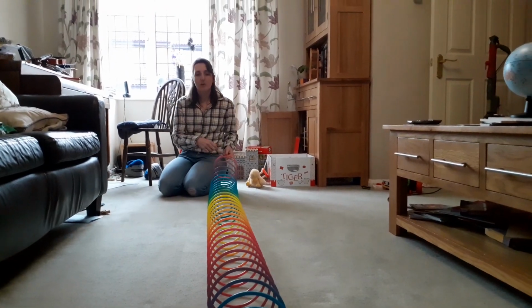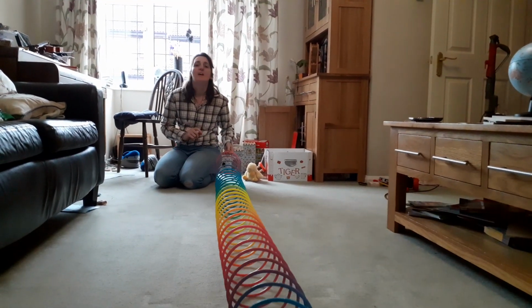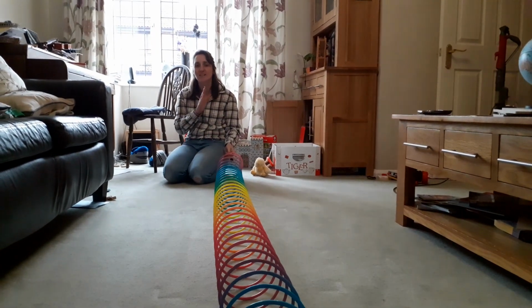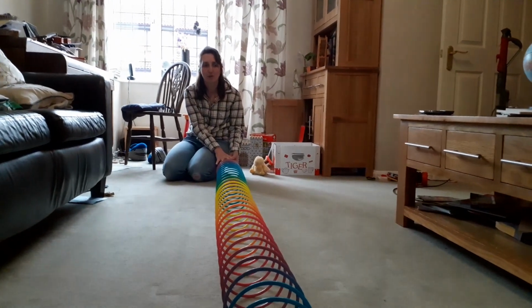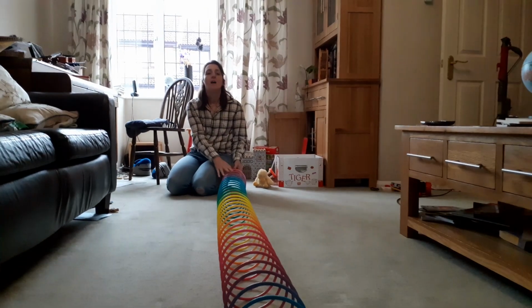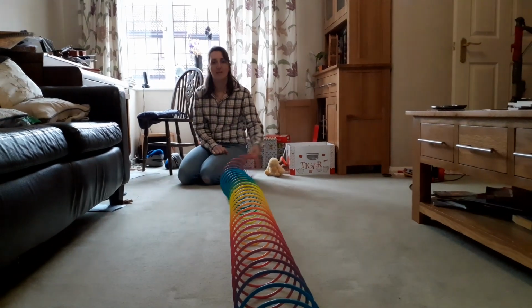Okay, so we've got our compression going down. The compression's the wave, really. The compression is going down, sending those messages with sound. So that's how we use longitudinal waves for communication, because we use sound for communication. The next one, which is the transverse wave, which is our electromagnetic wave.